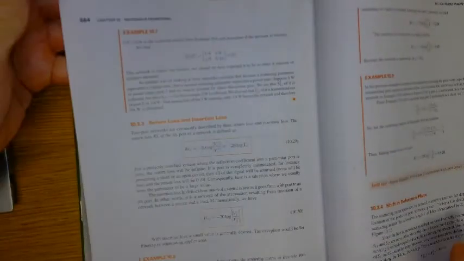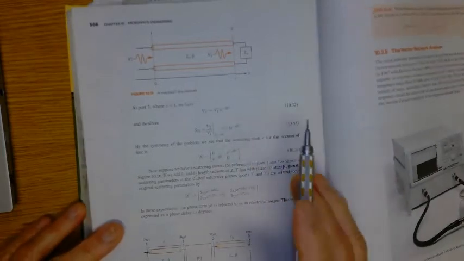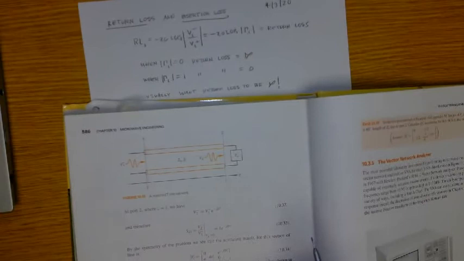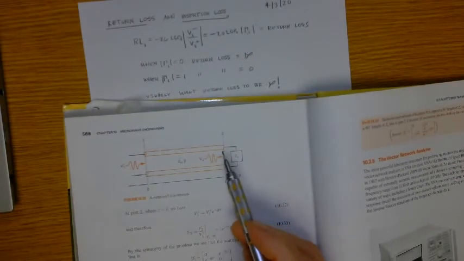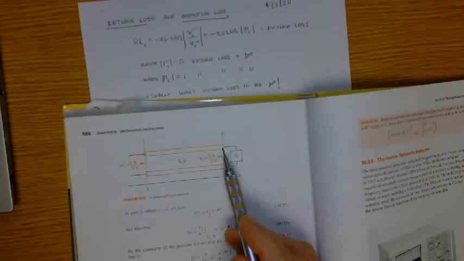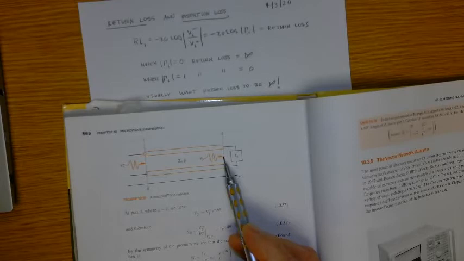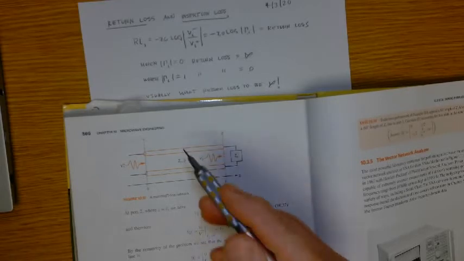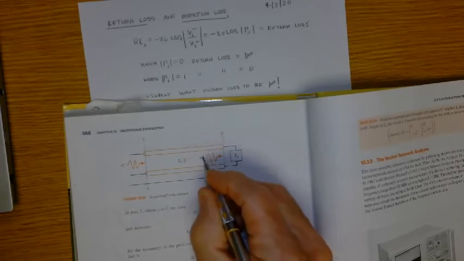So the idea is, I know V1, the relationship between V2 minus here. I guess that should be V2 plus entering. I know V2 plus here. What is V1 plus over here?